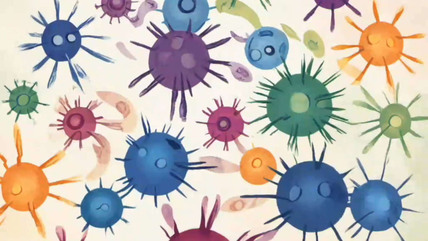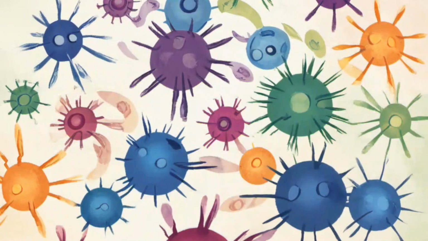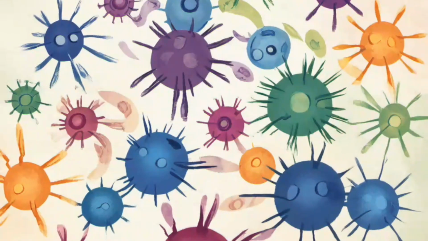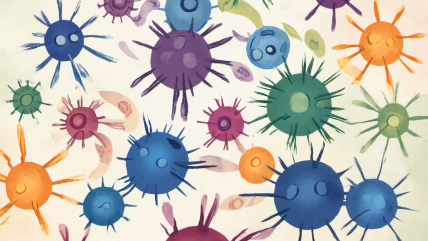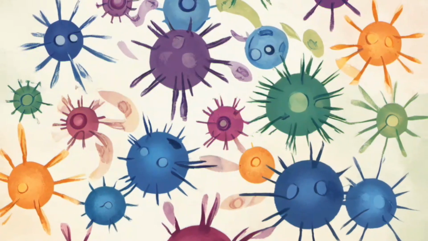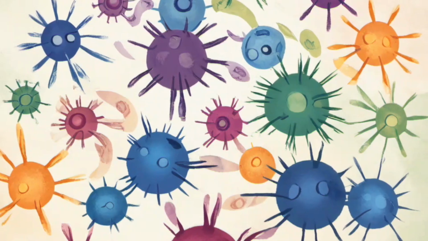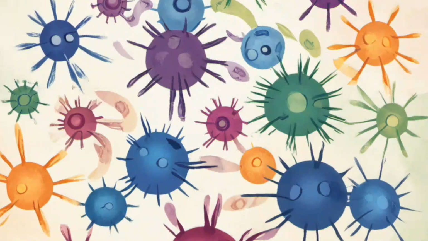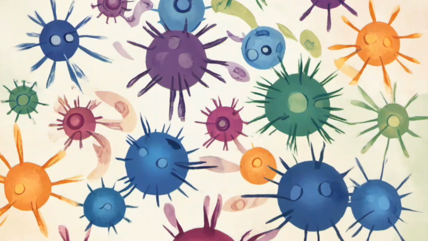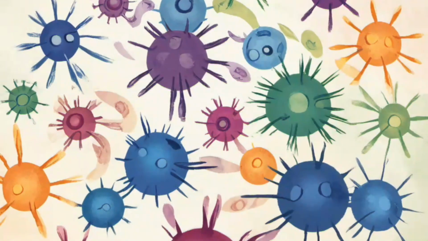Antibodies and antigens. Antibodies, or immunoglobulins, are proteins produced by the immune system in response to the presence of foreign substances, antigens, like bacteria, viruses, or toxins. Antibodies help the immune system recognize and neutralize these invaders.